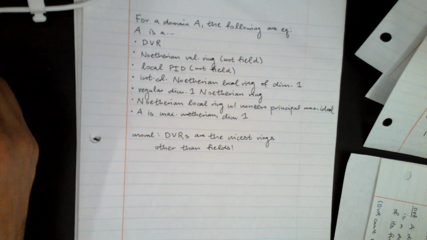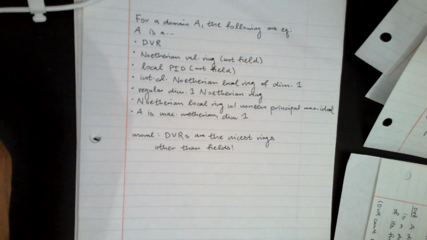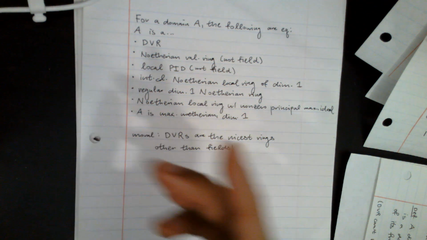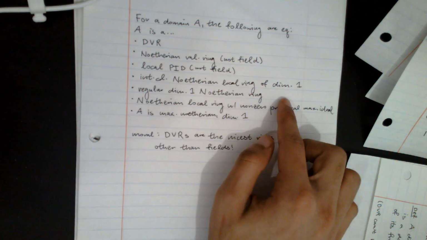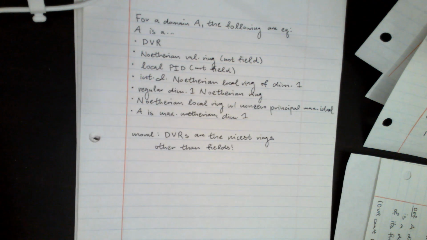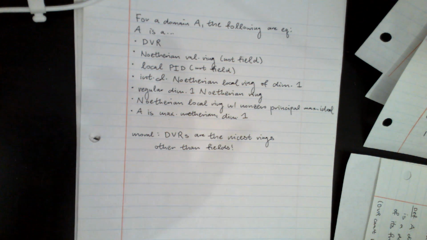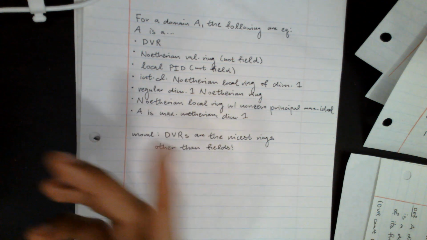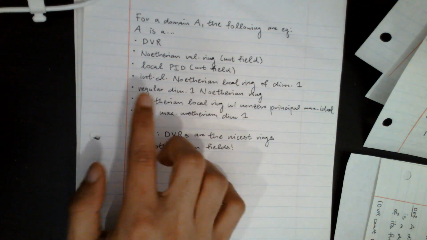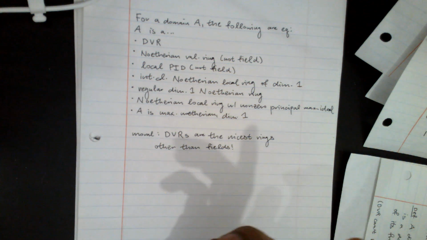So M mod M squared has dimension equal to the dimension of A as a ring, this Krull dimension up here. And this is a slightly strange condition, and it only begins to make sense in the light of algebraic geometry, at least in my experience. We don't want to worry too much about regularity here, but just know that this is another equivalent characterization.